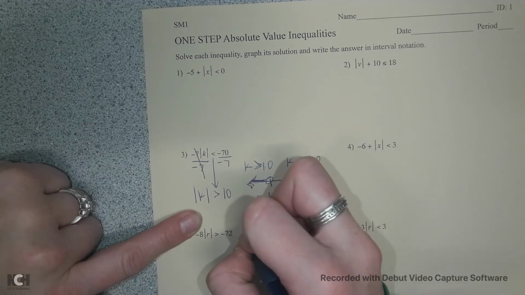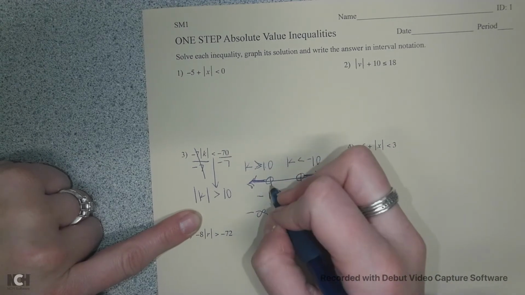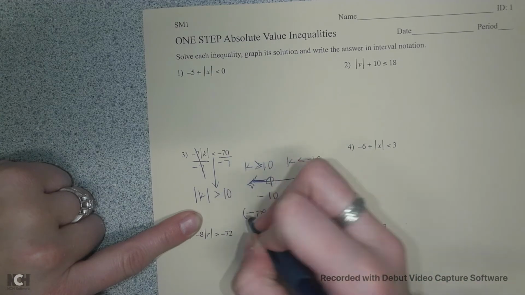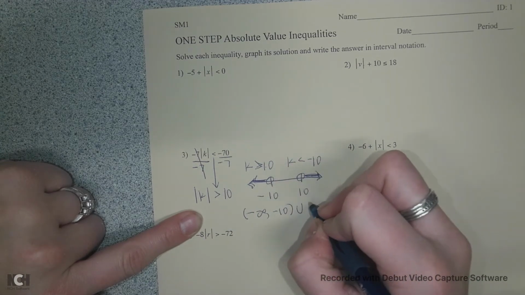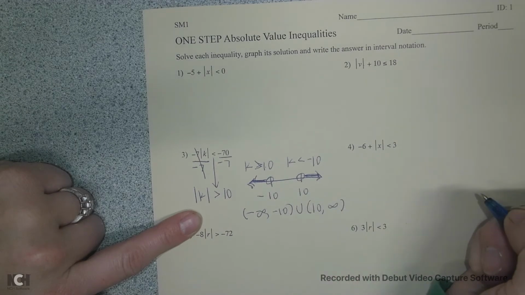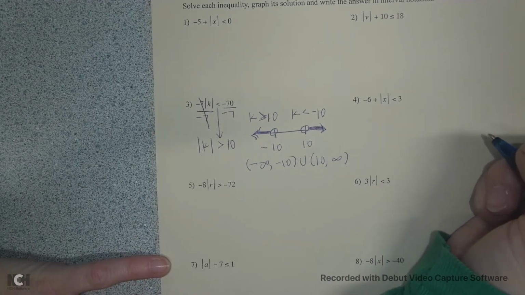To the left forever and ever is -infinity. My first important number is -10. There's nothing filled in, so I have parentheses for everything. Union, parentheses, 10, infinity, parenthesis. Let's do another one.